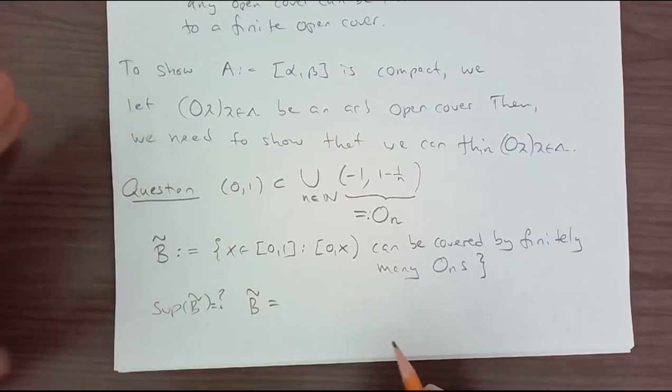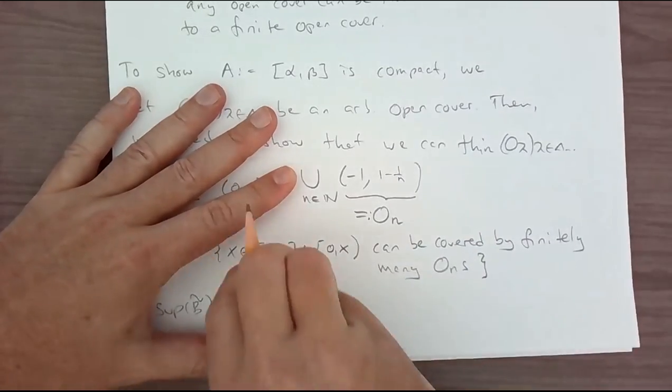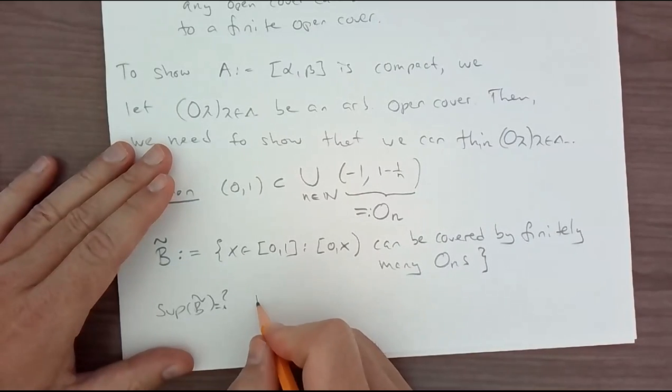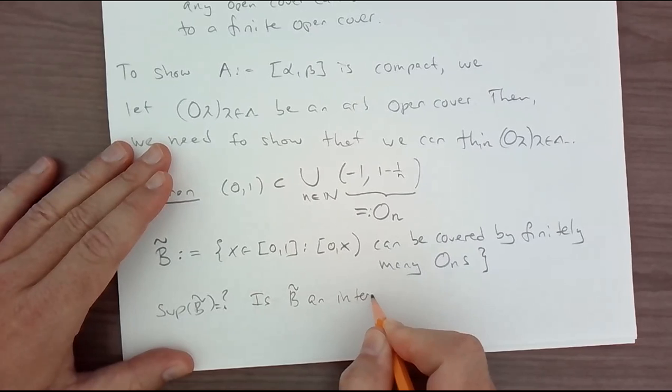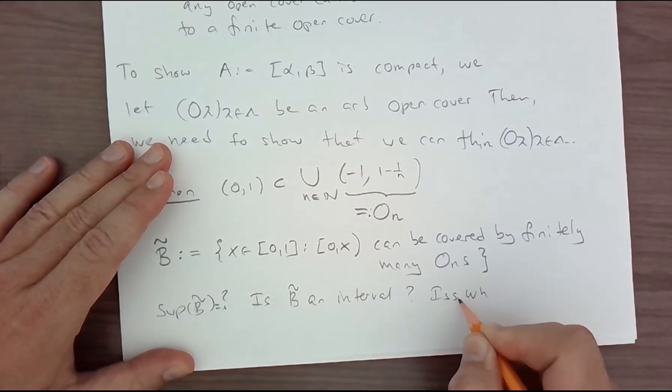This is an interval, right? That was a conjecture one of you made yesterday in the office hours: is B tilde an interval? And if so, which one?